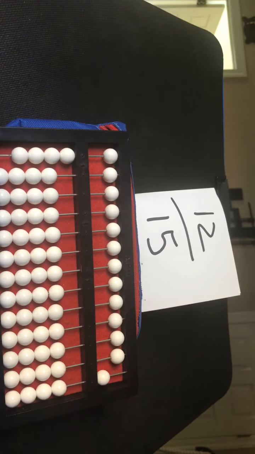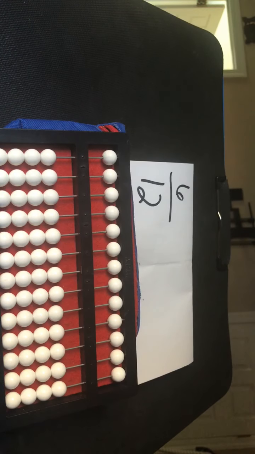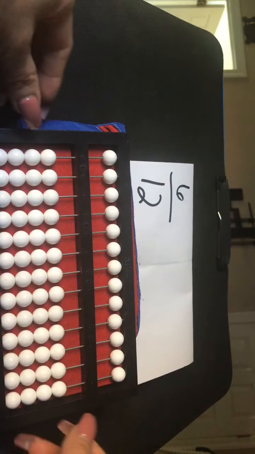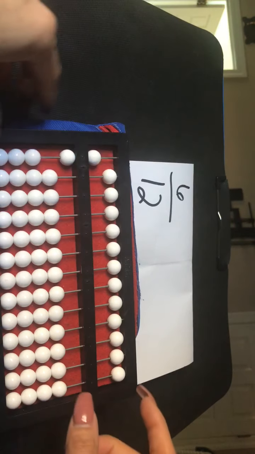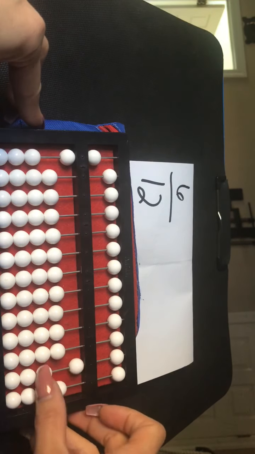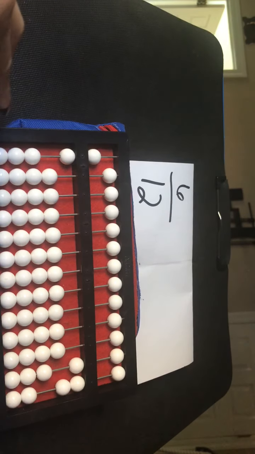Okay, let's try one more. Okay, so my next one is 6 over 12. So 6/12. How can I lower that to simplest form? Okay, so on my numerator side, I'm going to set 6. On my denominator side, I'm going to set 12. Okay, there we are.